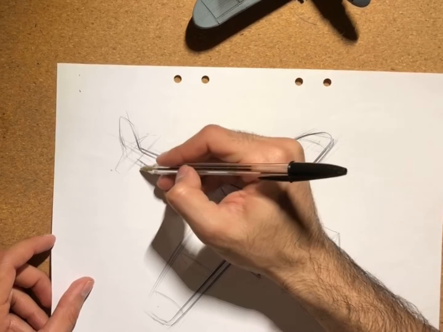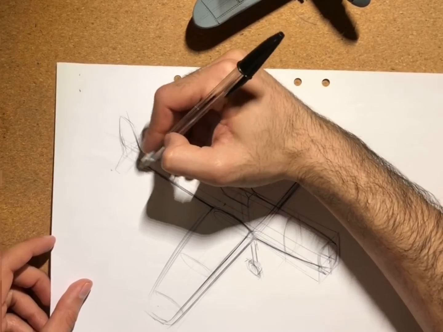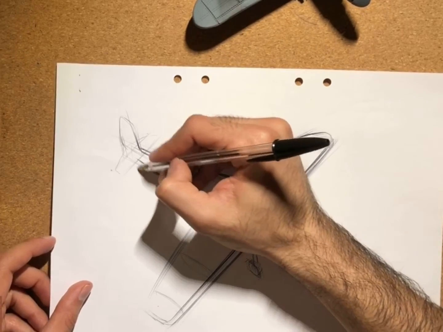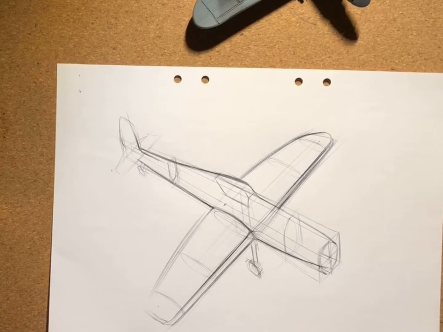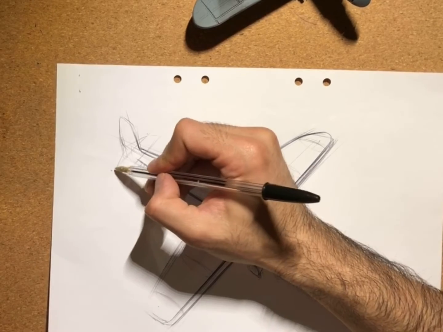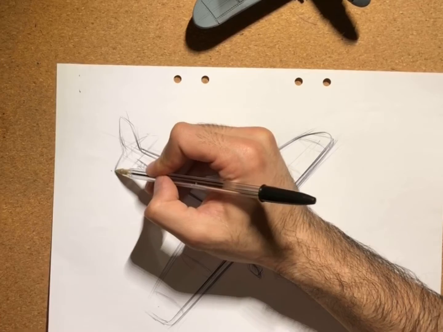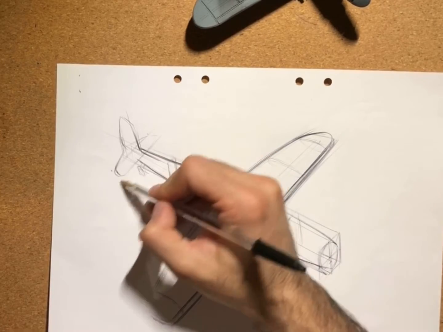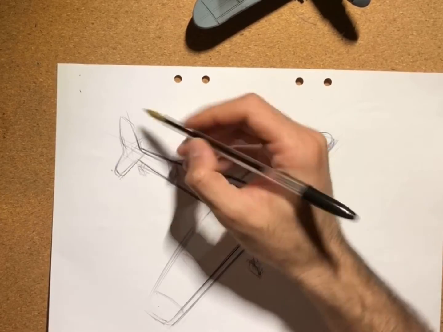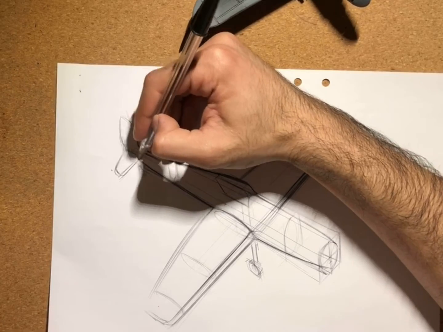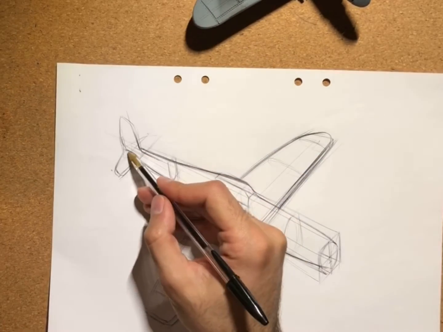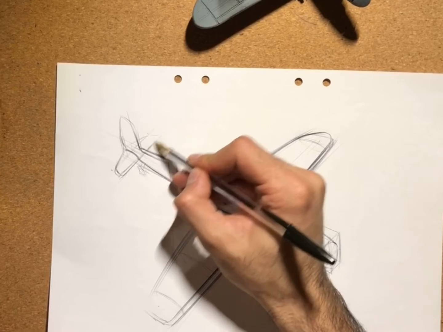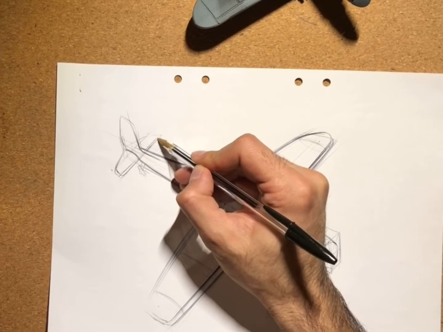You don't have to really spend a lot of time on it. Yeah, this might work. And then we have a thickness also for these back wings. I'm a bit unhappy that I neglected them. The same form where it meets the body. Thickness again.